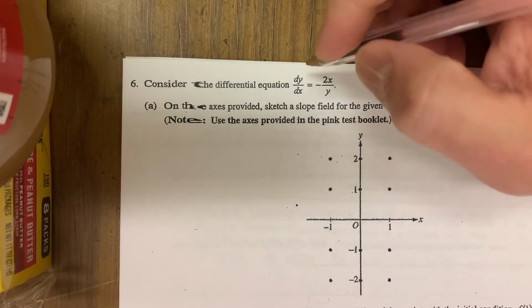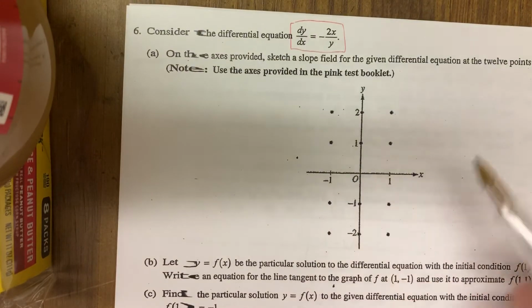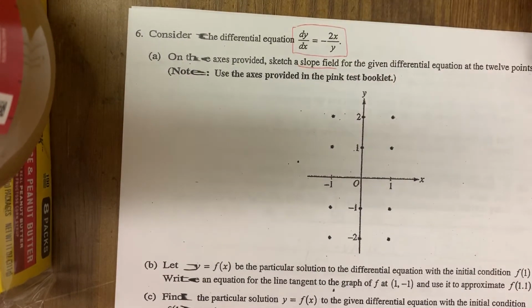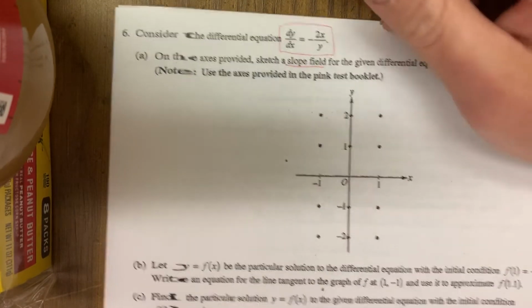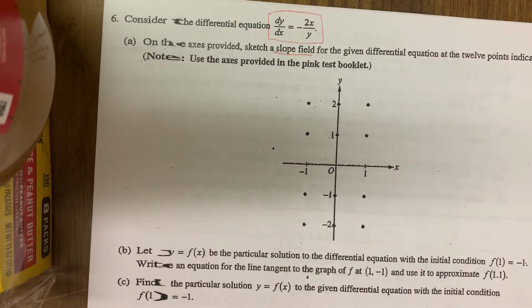Anyway, consider this differential equation. On the axes provided, sketch a slope field for the given differential equation at the 12 points indicated. When you take the AP, there'd be an answer booklet for you to put it in. Not this year. I guess you could be doing it online. We'll see how that works.